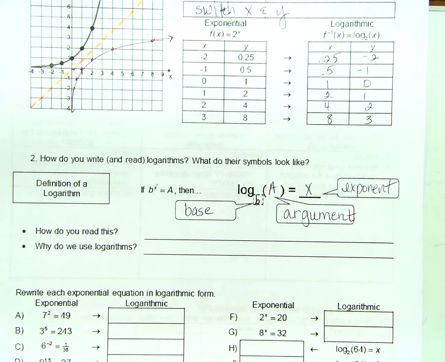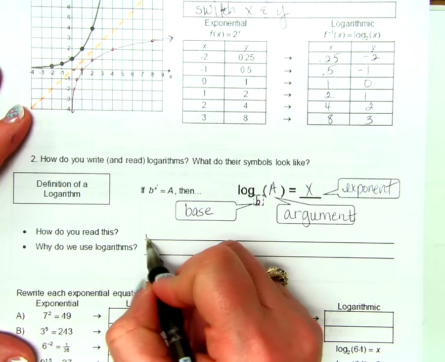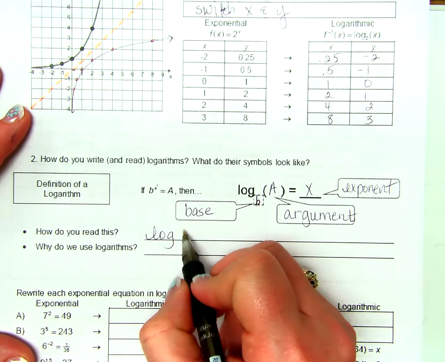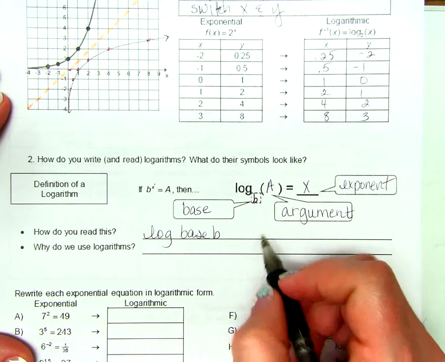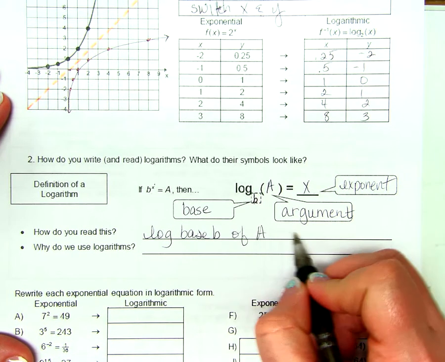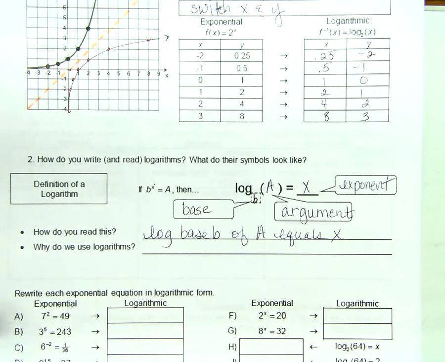All right? So how do we read this right here? There are several different ways to say this. We're going to write down the way I was taught to say it, but please understand it's not the only way. Fair enough? Log base b of a equals x.